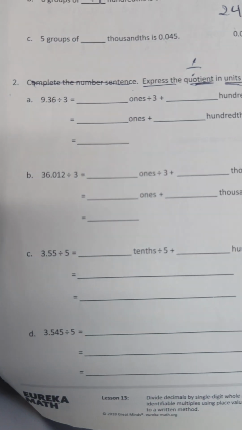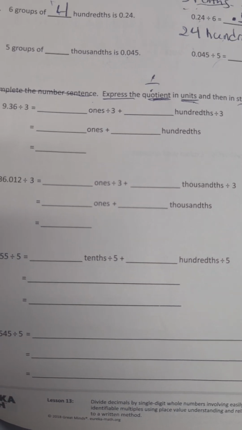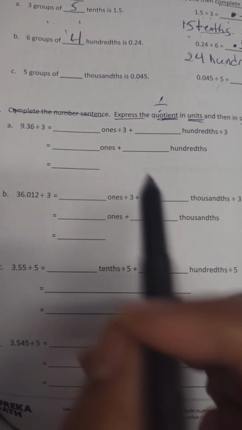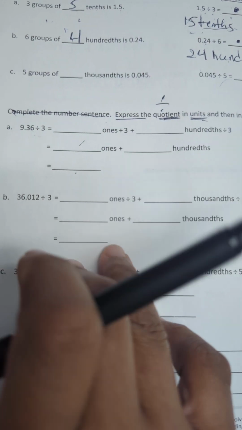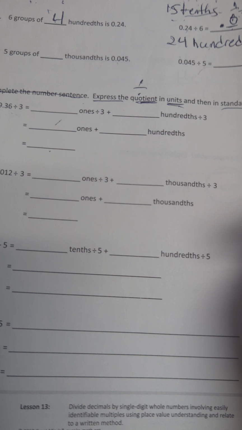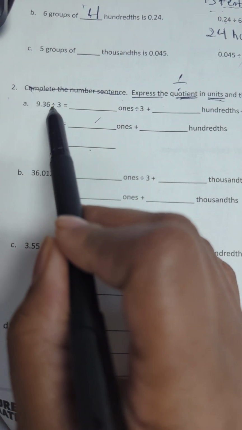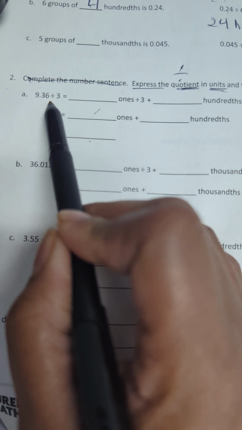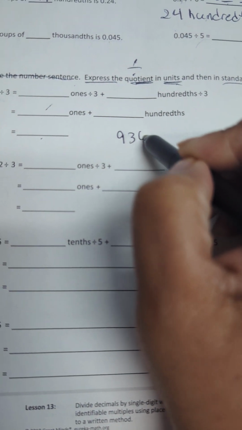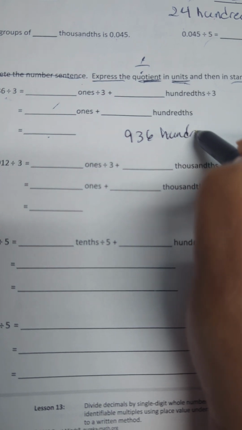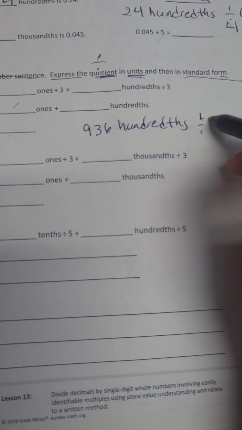Let's get started. We have 9.36 divided by 3. Okay, I've taught my students to work backwards, right? So let's go ahead and do the problem all the way out, right? 9.36 divided by 3. This is really 936. What place value does this stop in? Hundredths. This is 936 hundredths. Right? And we're dividing that by 3.